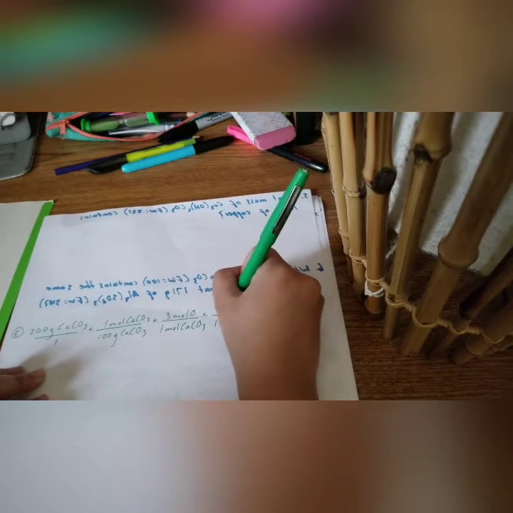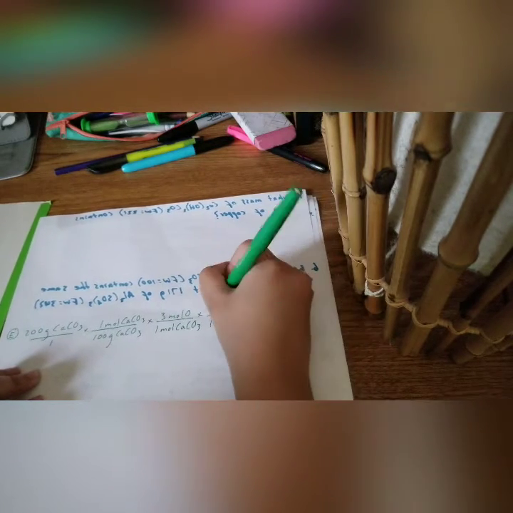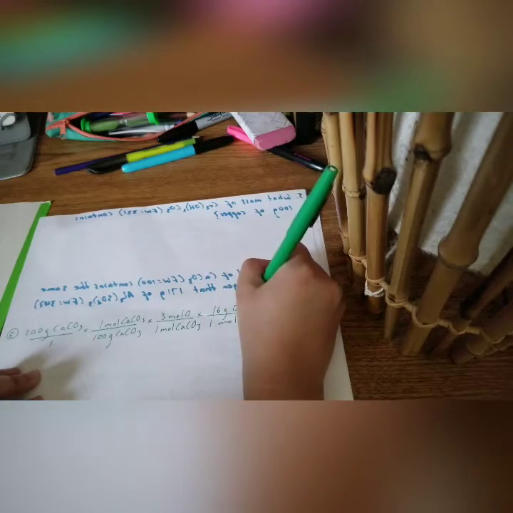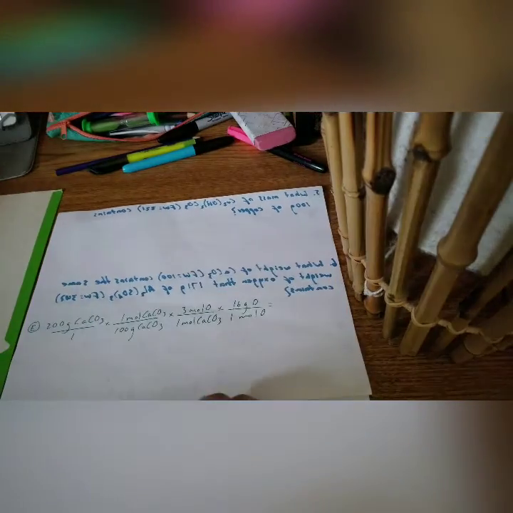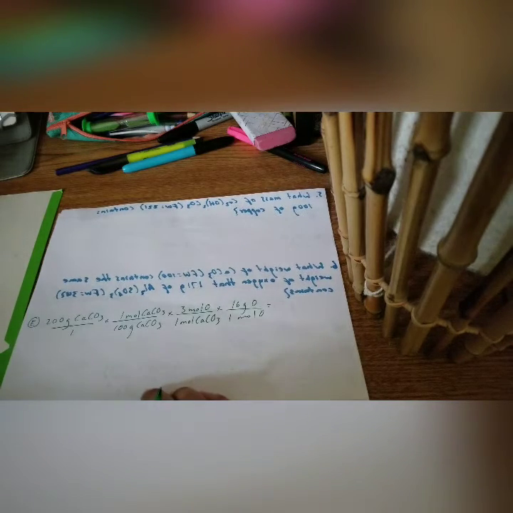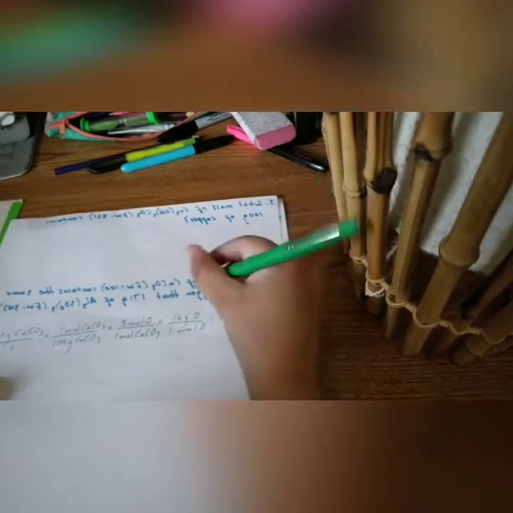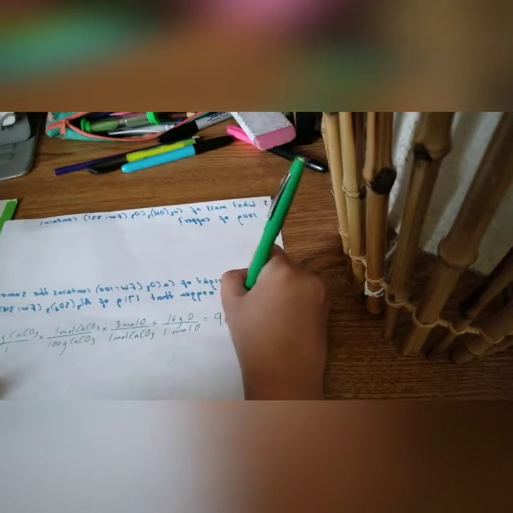And for every 1 mole of oxygen, we have 16 grams of oxygen. So this should be our answer, because there are no more answer choices. So 200 divided by 100 times 3 times 16 equals 96 grams of oxygen. So this is our answer, choice E.